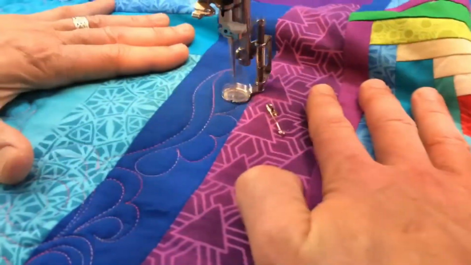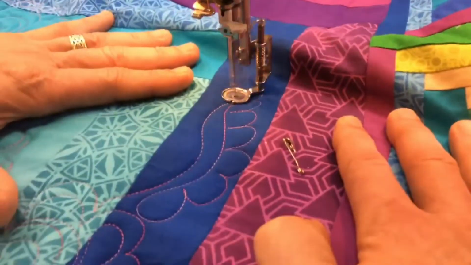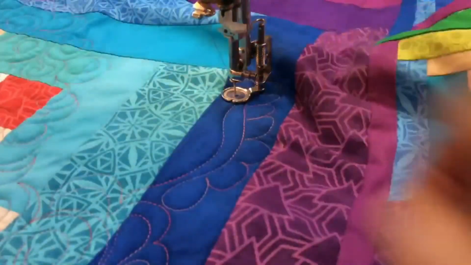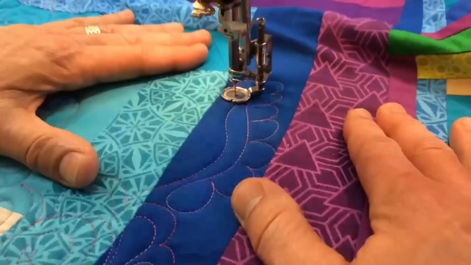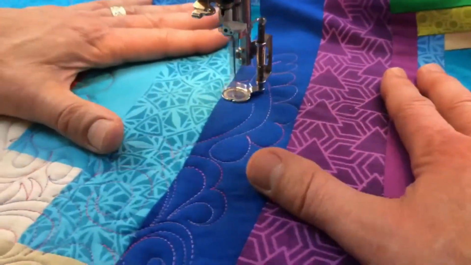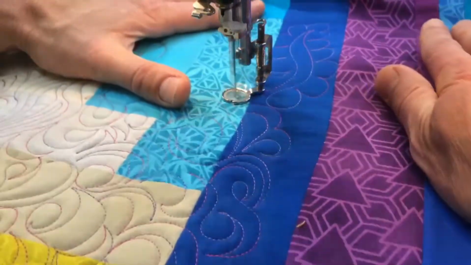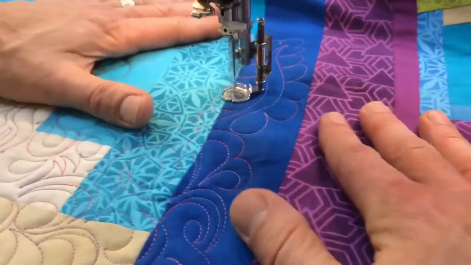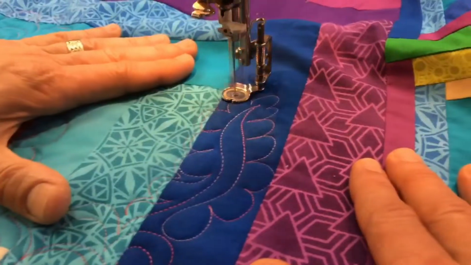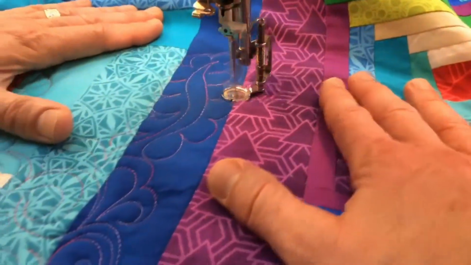Yes, I know there's a safety pin right there. And when I get to my turnaround point, I'm going to move it. Right here, I'm going to stop, move this pin out of the way. But you'll notice, even to do something as simple as this, I can't talk as much until the structure's down. Then once the structure's down and I'm going to do some echoing of it, now it's just tracing again. I can be more conversational in my quilting.